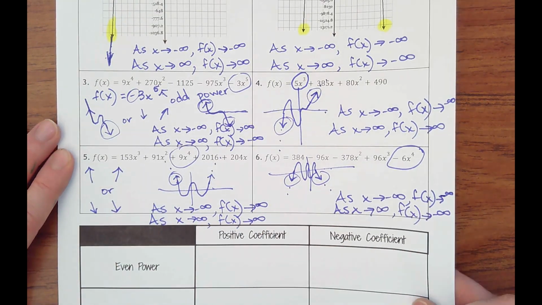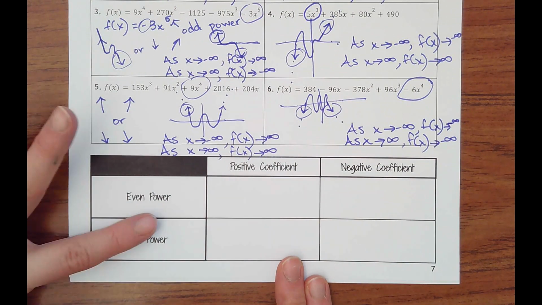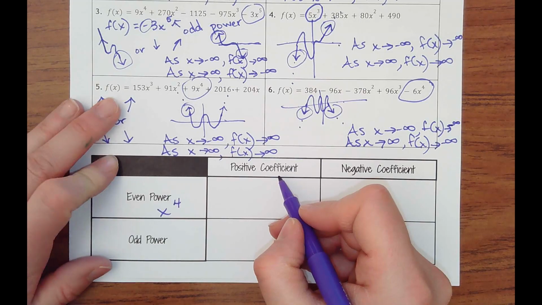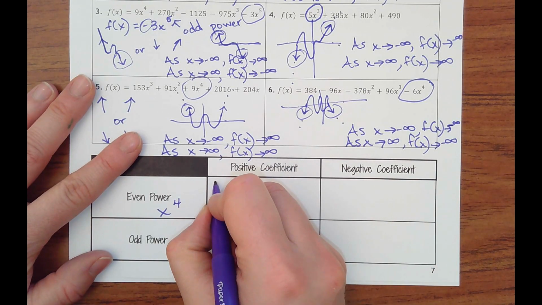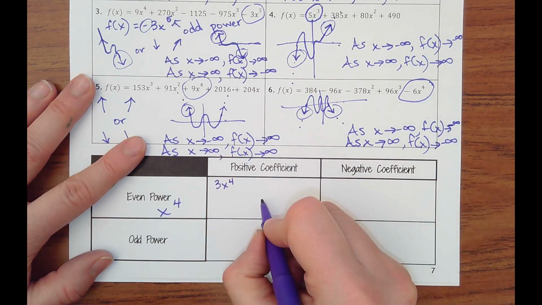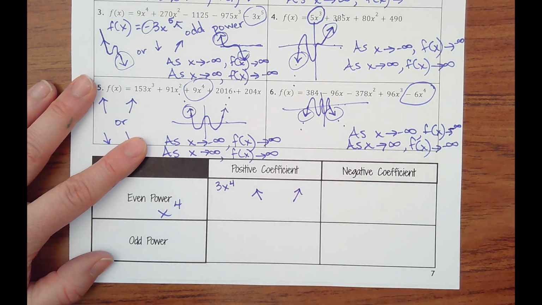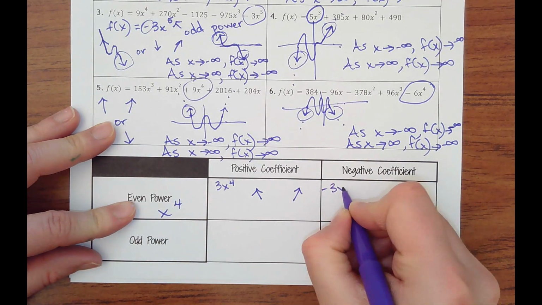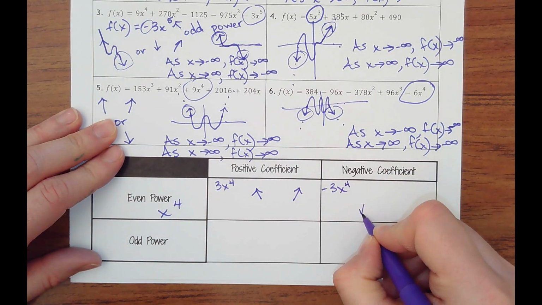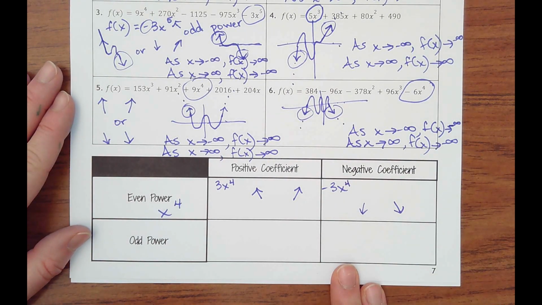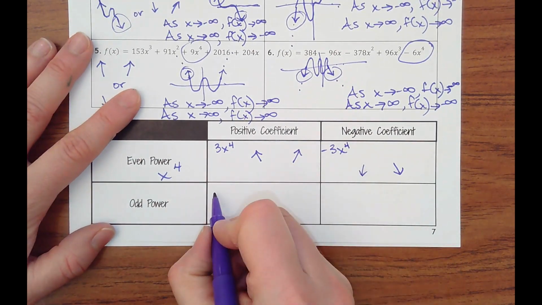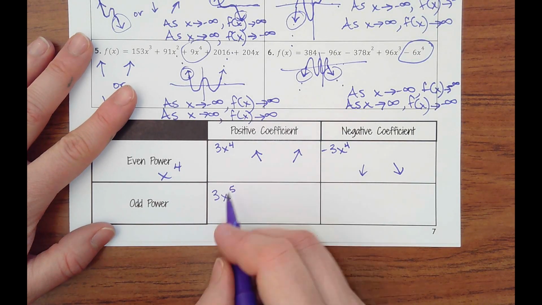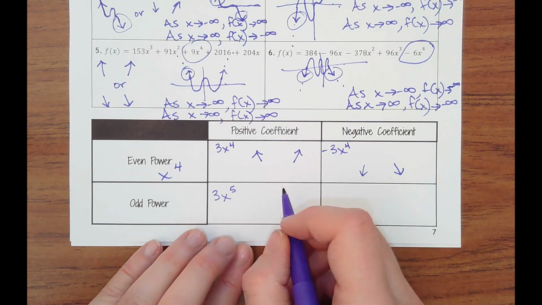Okay, and then I made a little table down here if this helps you at all. If it's an even power, like x to the 4th, with a positive coefficient, say 3x to the 4th, it's going to have both ends up. If it's an even power but a negative coefficient, say negative 3x to the 4th, both ends are going to be pointing down. If it's an odd power, let's say 3x to the 5th, with a positive coefficient, that means one end's up, one end's down.